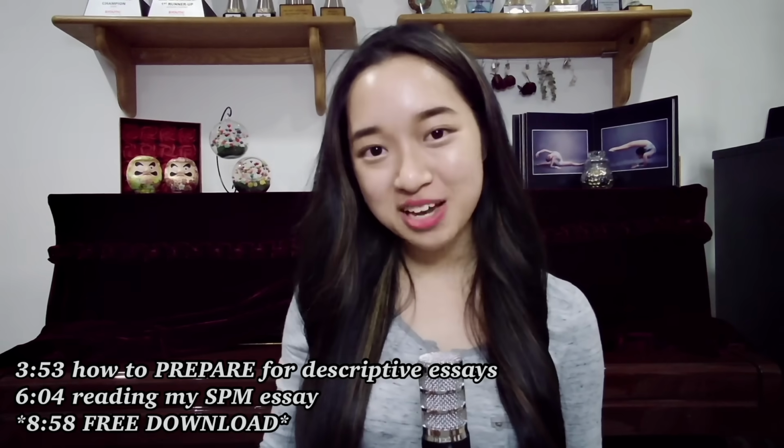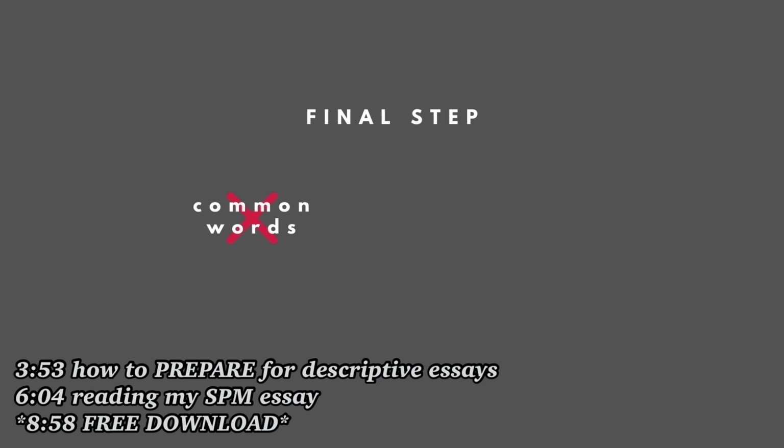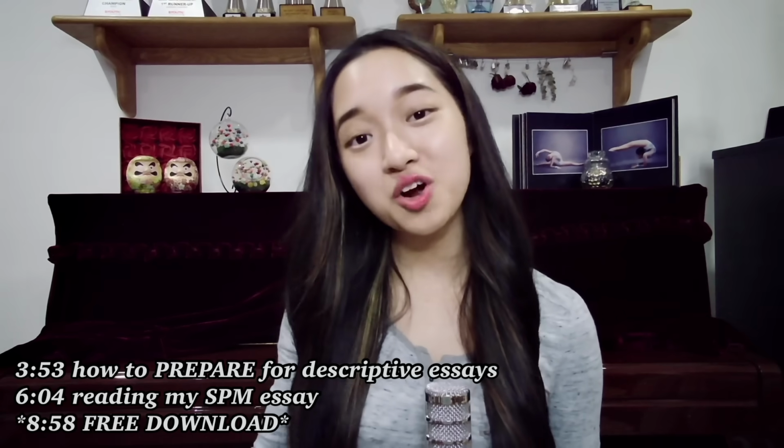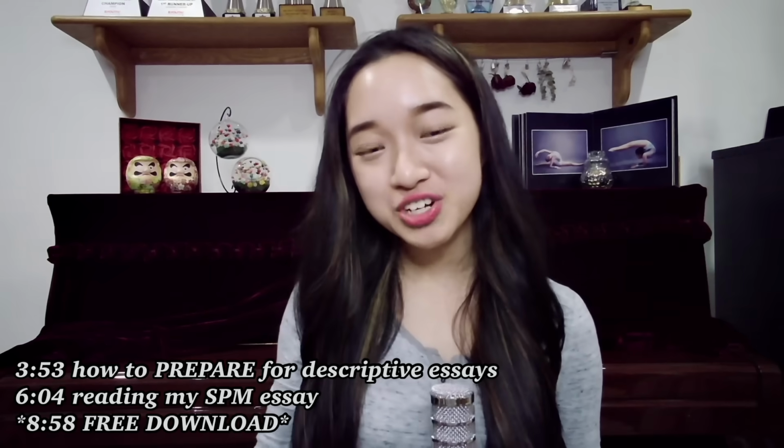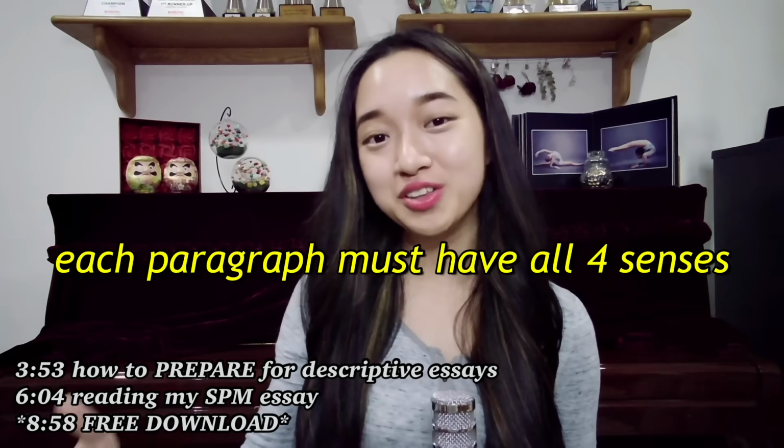And the final step to this formula is to replace common words with their more complex synonyms. Synonyms are words that have the same meaning. Instead of hot, we write scorching. Instead of relief, we write respite, and so on. And even though I wrote that she probably couldn't hear anything, I described the situation by saying that everything was still and motionless. So make sure that each paragraph covers all the 4 senses.